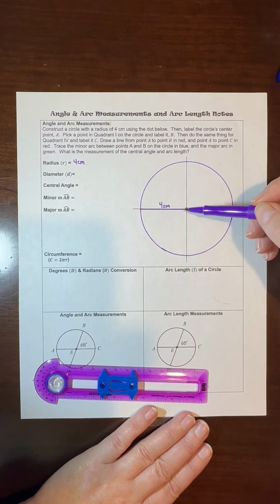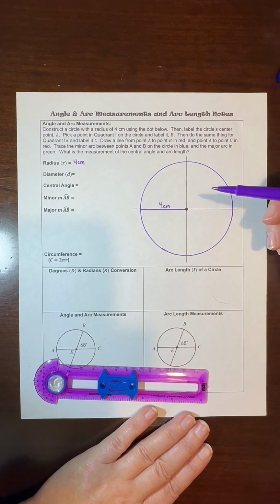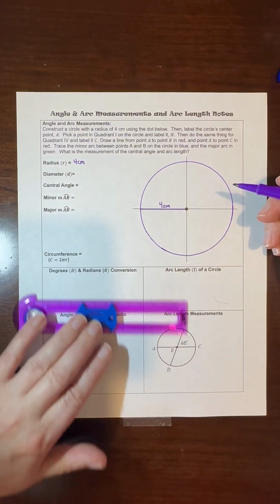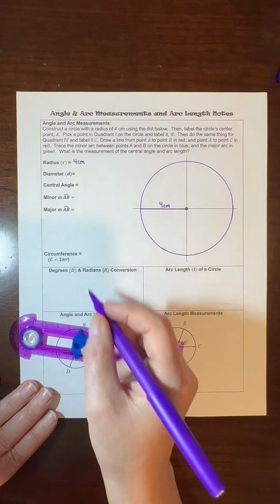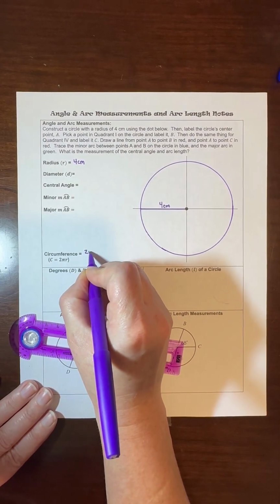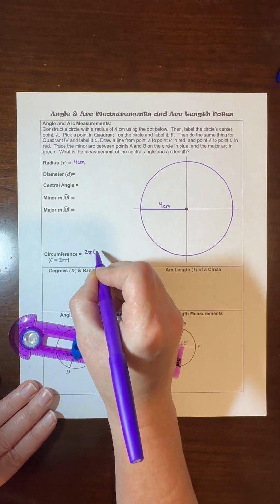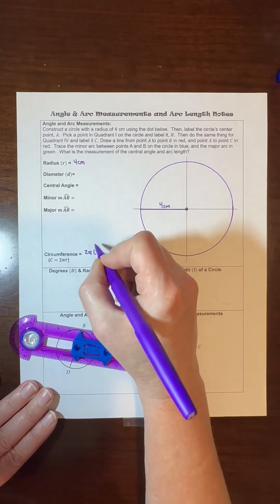So now if I extend the radius to 4, all I'm doing is making that circle 4 times bigger than the original unit circle. So my circumference is going to be 2 pi times r, which is 4.